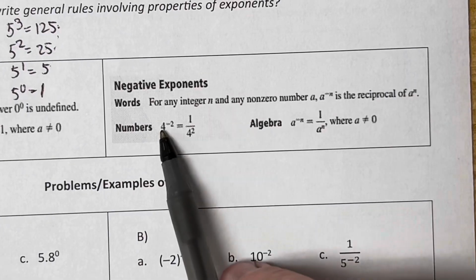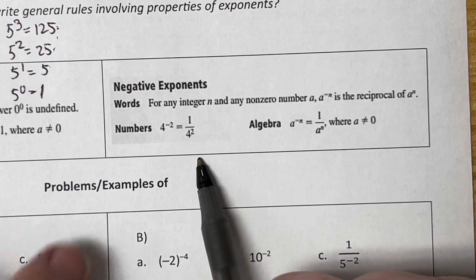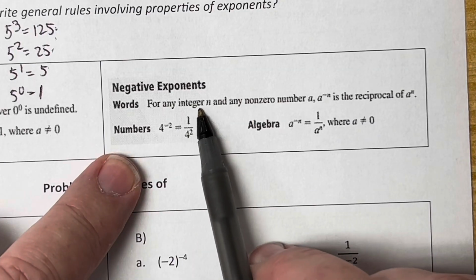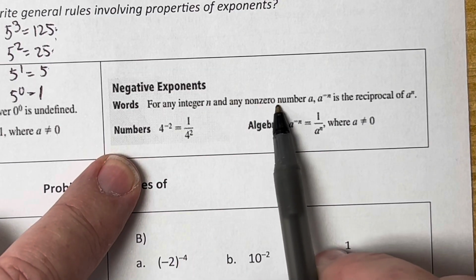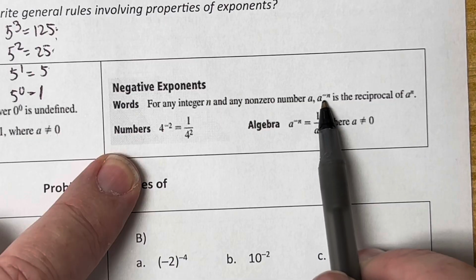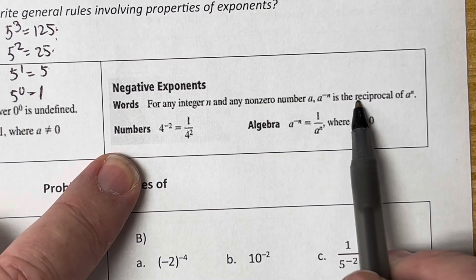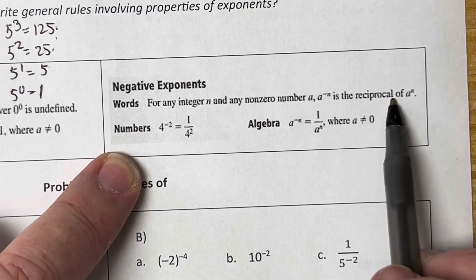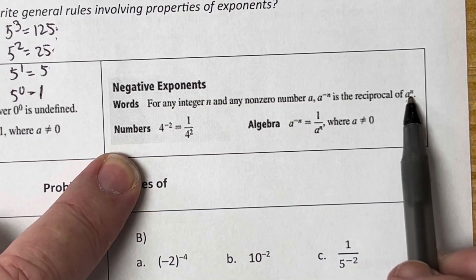All right, negative exponents. For any integer n and non-zero number a, a to the negative n is the reciprocal of a to the positive n.